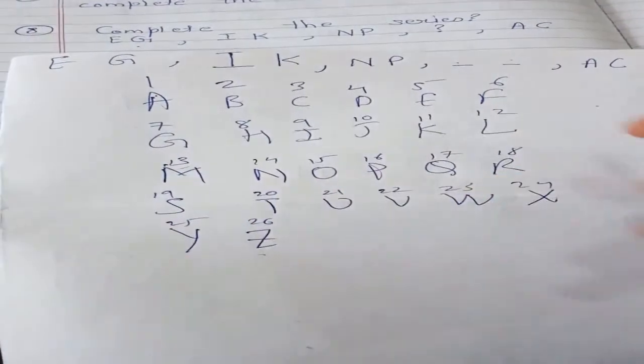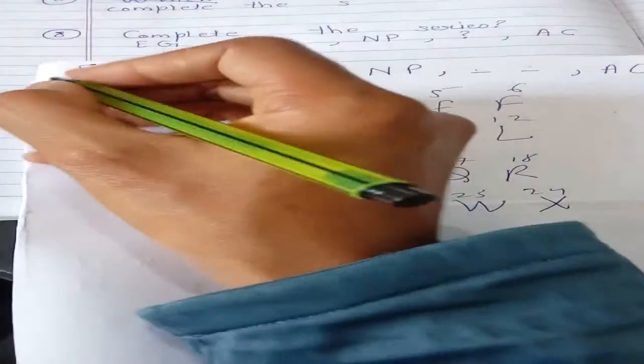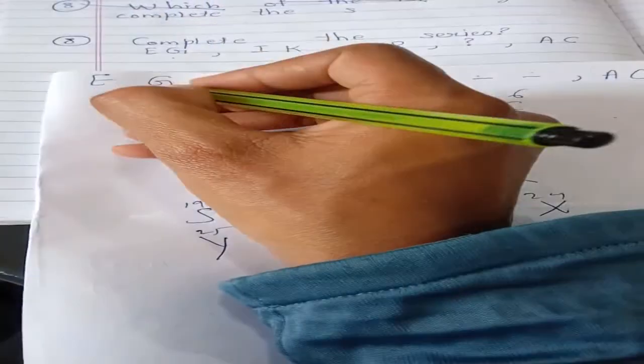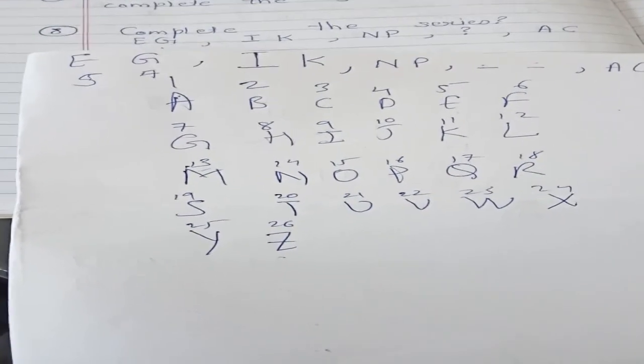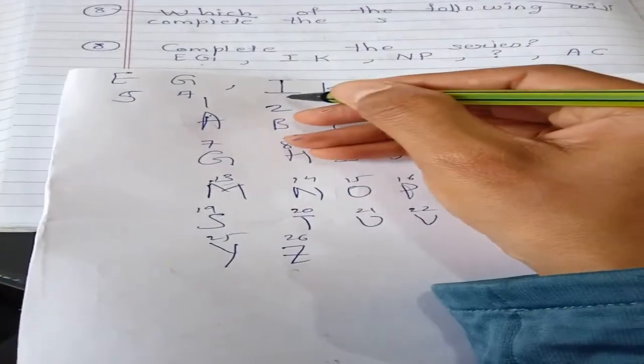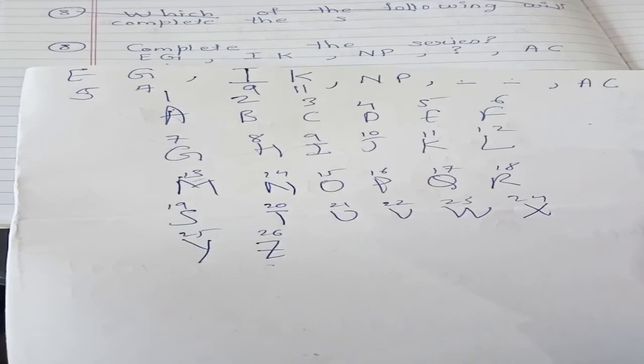So we have listed all the alphabets and given the corresponding numbers. So E corresponds to 5. G corresponds to 7. So 5 plus 2 is 7. What about I? I is 9. K is 11. N is what? 14.